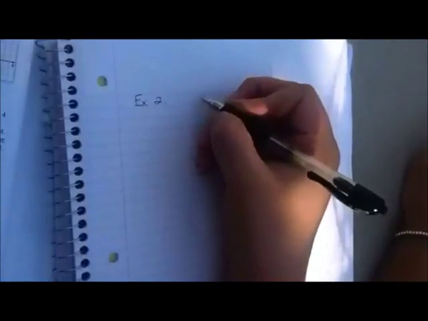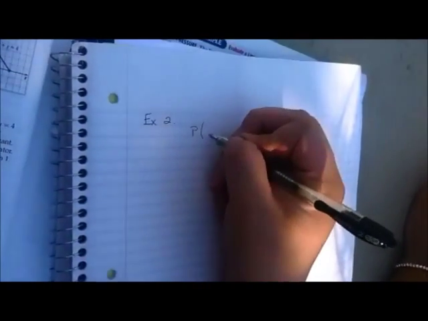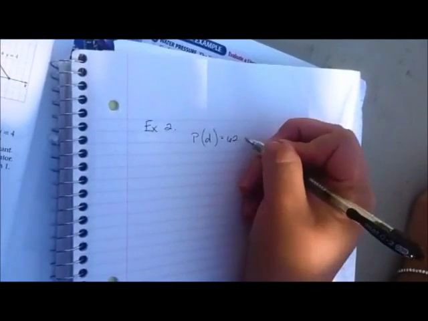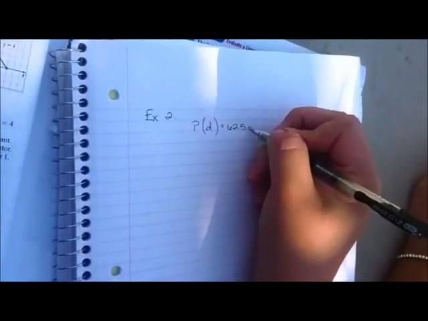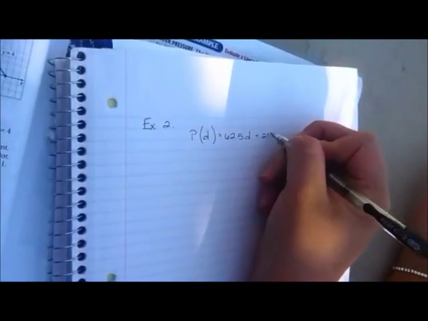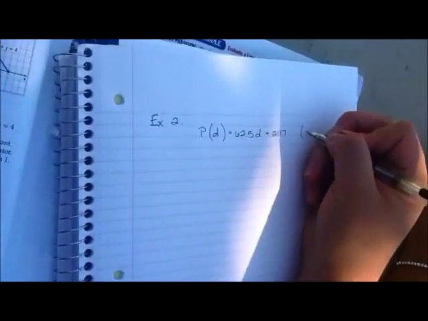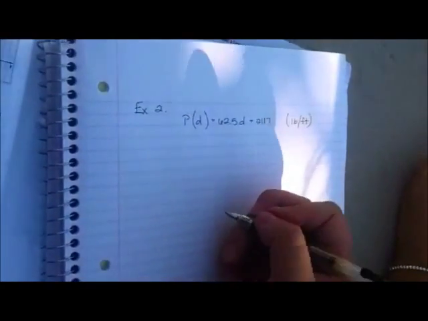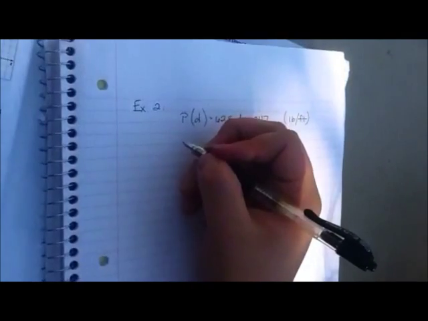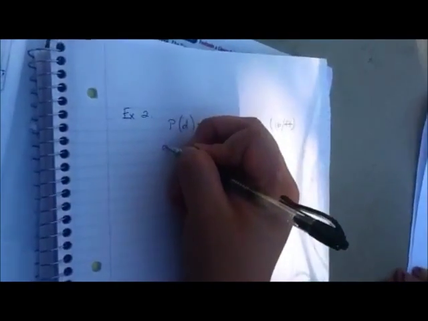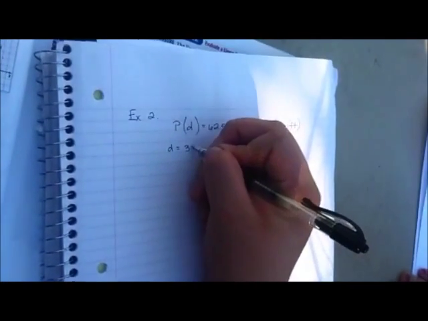For the next example, we have a word problem that says the linear function p of d equals 62.5d plus 2,117 can be used to find the pressure in pounds per square foot, d feet below the surface of water. This is the original function that the problem wants us to use.